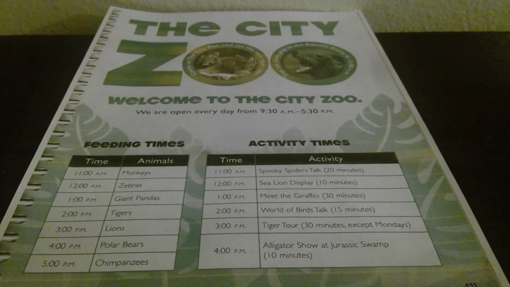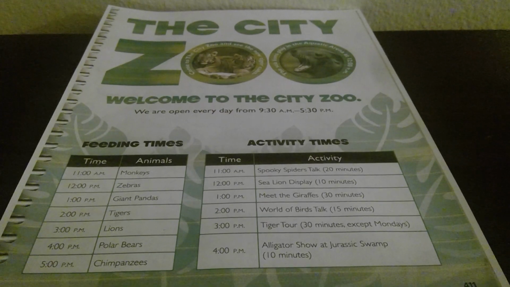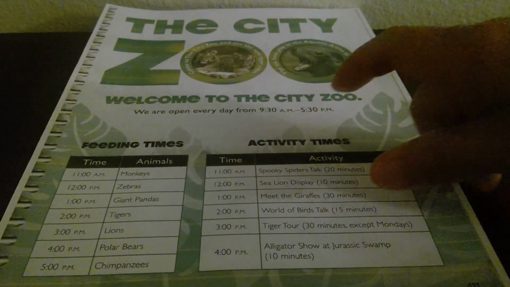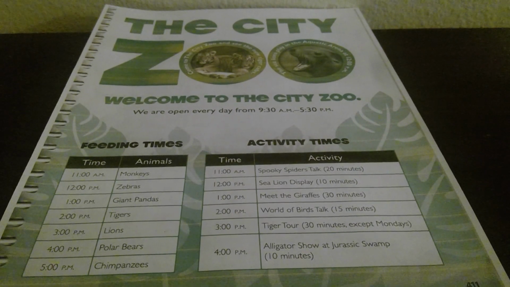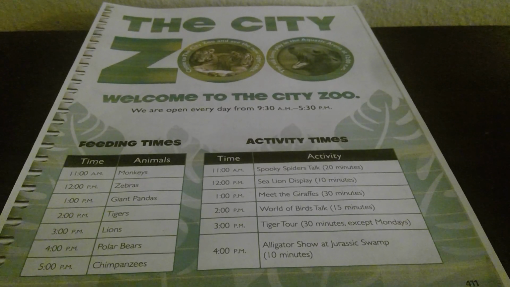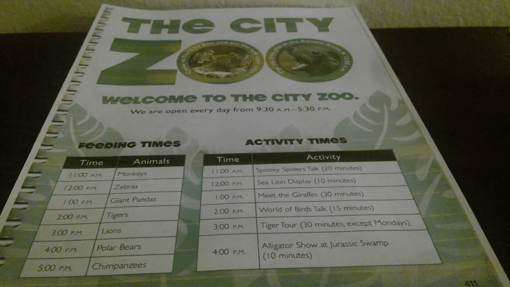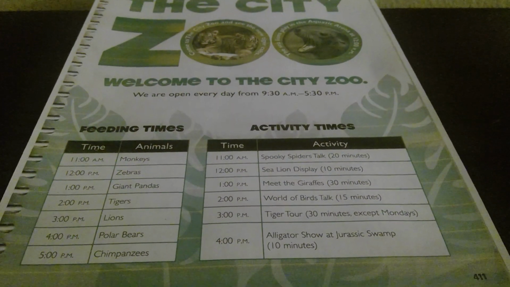Our second piece of functional text is some information about the city zoo. Look at the chart. Firstly, it tells you what time the zoo opens and closes. So it's open from 9:30 a.m. to 5:30 p.m. Then they give you two charts, the feeding times and the activity times. So for example, it tells you that the monkeys are being fed at 11 a.m. and that the lions are being fed at 3 p.m. They're listing all the animals and the time in which they're fed.